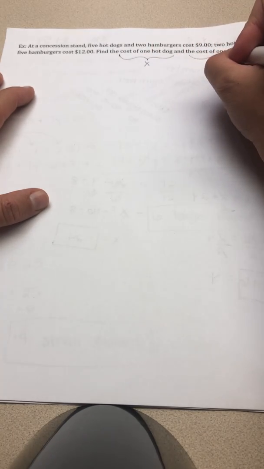Boom, there we go. The cost of 1 hot dog is going to be our x value. That's what we're looking for. The other thing we're looking for is the cost of 1 hamburger. That's going to be our y value. So x is the cost of 1 hot dog. y is the cost of 1 hamburger. It's kind of already there, so we don't have to write it all out.